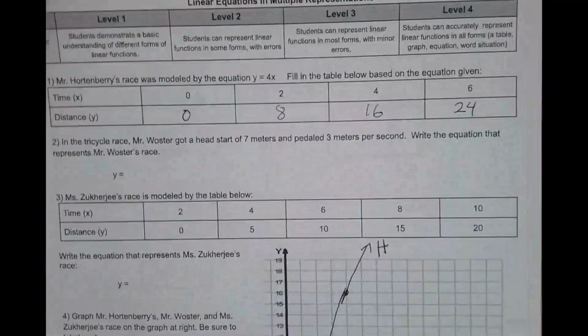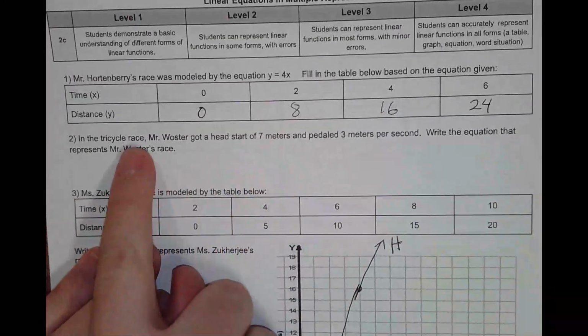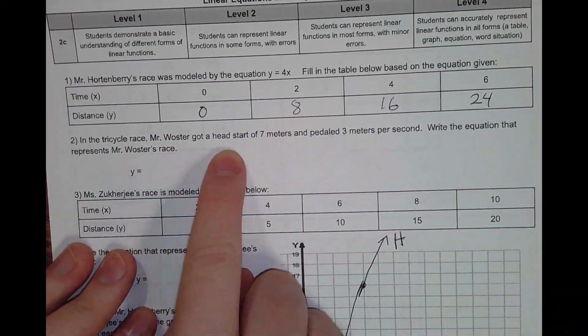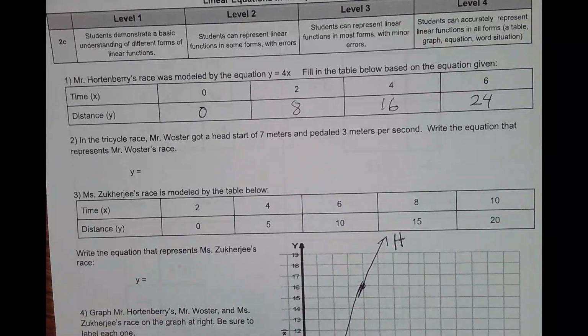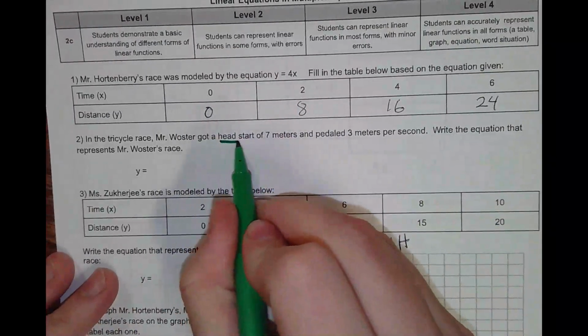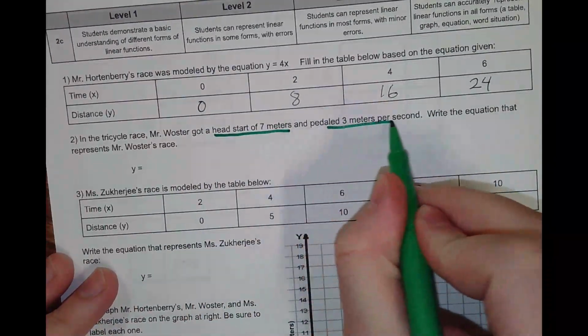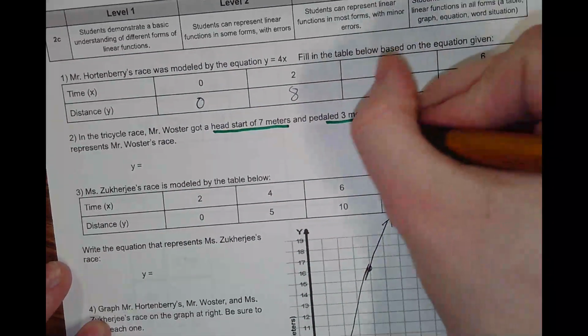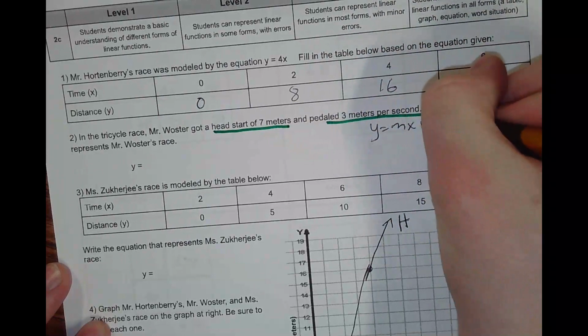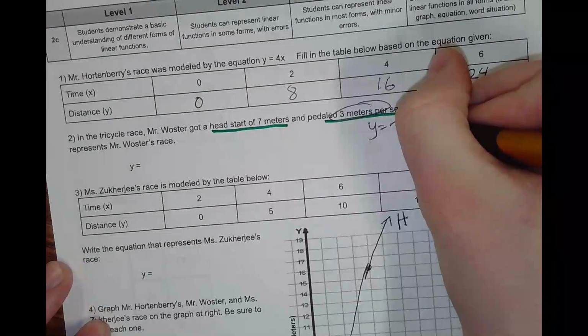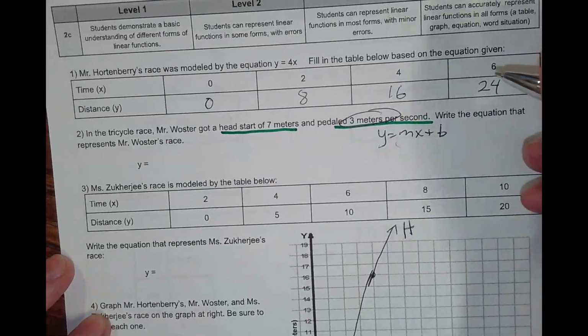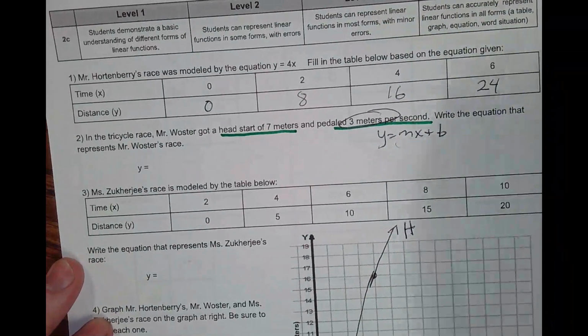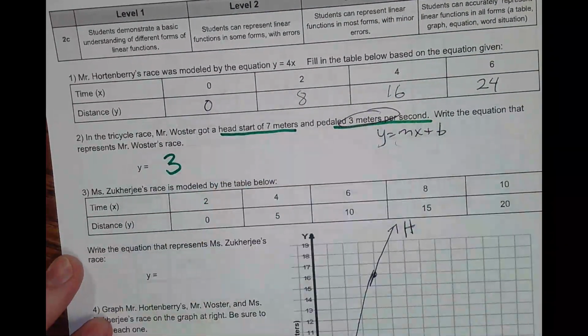Okay, next up is Mr. Waster. In the tricycle race, Mr. Waster got a head start of 7 meters and pedaled 3 meters per second. Okay, we know this is y equals mx plus b. 3 meters per second is obviously the slope. It's going to be how fast he's going. So slope is going to be 3 meters per second.